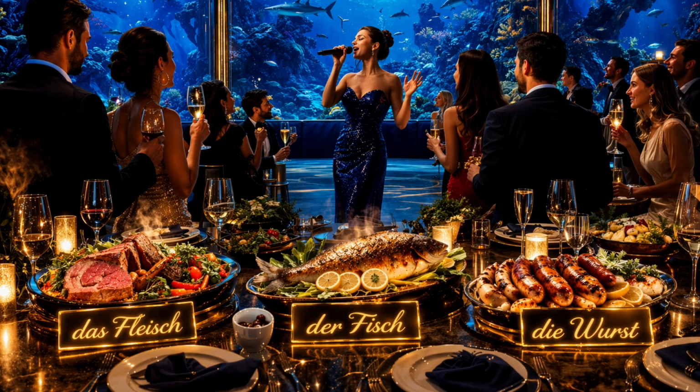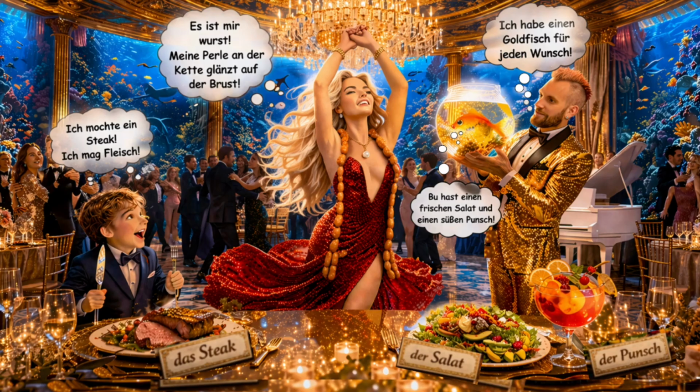I kinda wanted to be there right now, at that hotel, at that party, listening to that music. But don't worry. In the next picture, we have even more fun. Look, honestly, this whole scene feels like a dream. A party, music, lights, and German songs.